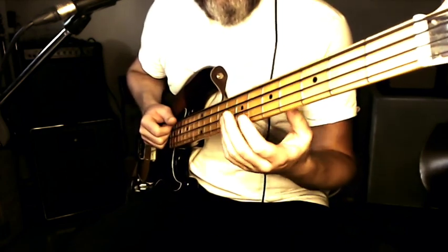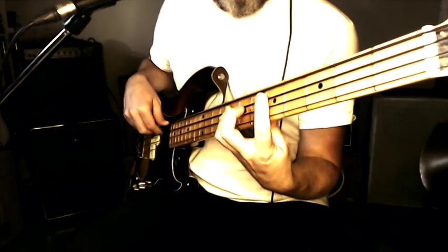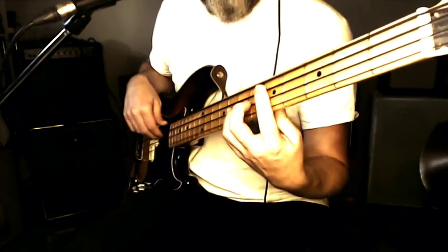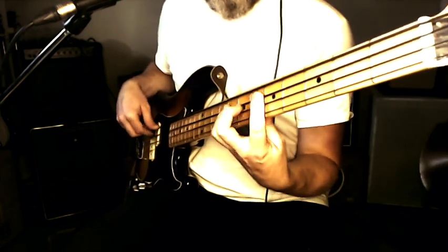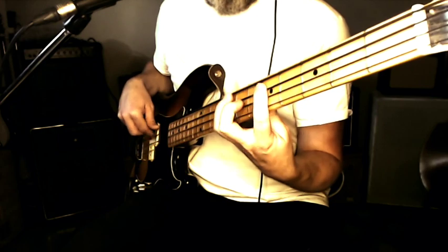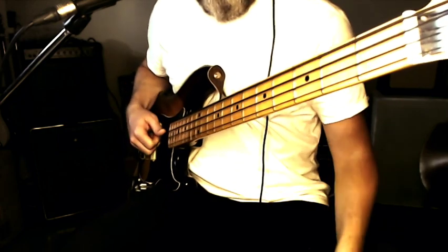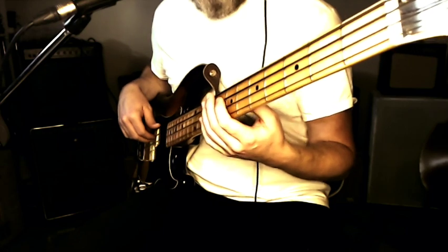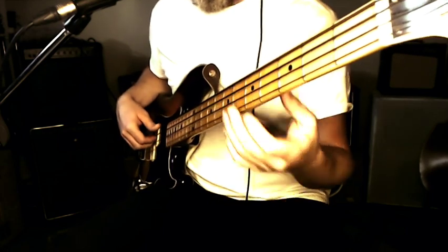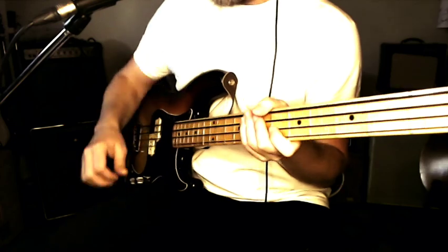That could be for a dominant. I'm playing off the 5 here. This minor triad. It's got a sound. It's got a sound that's interesting.